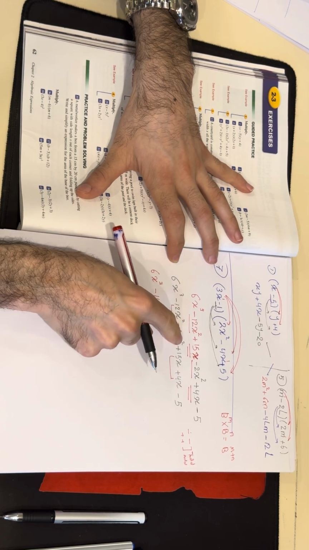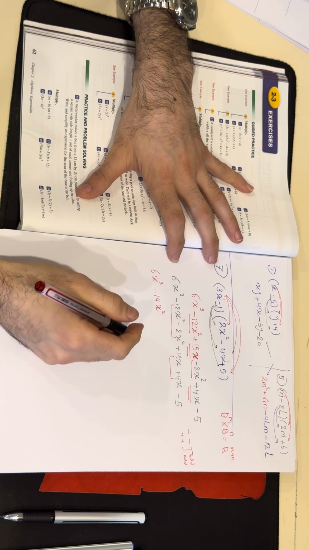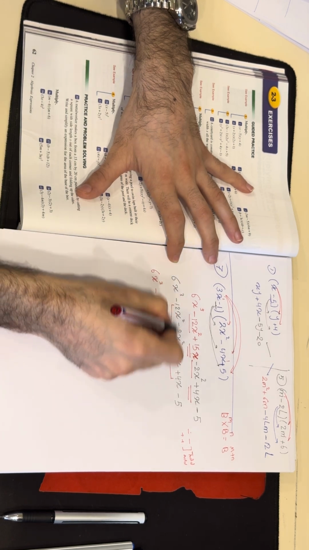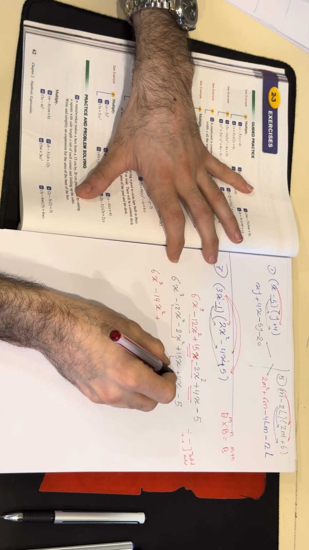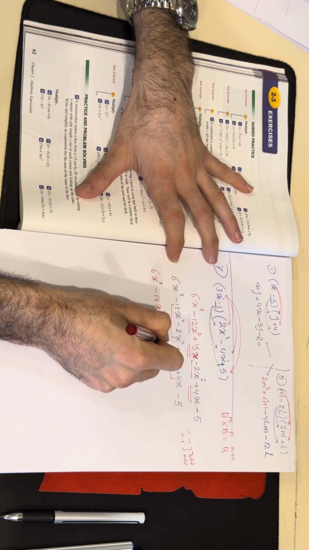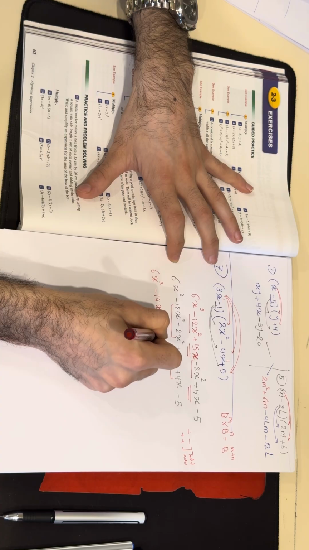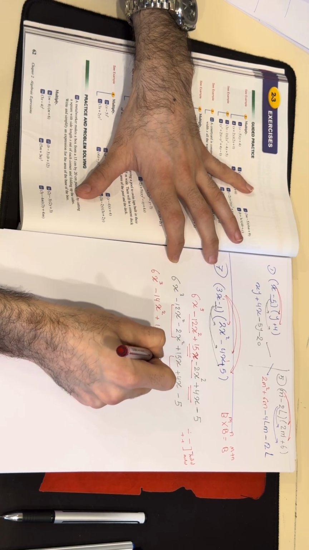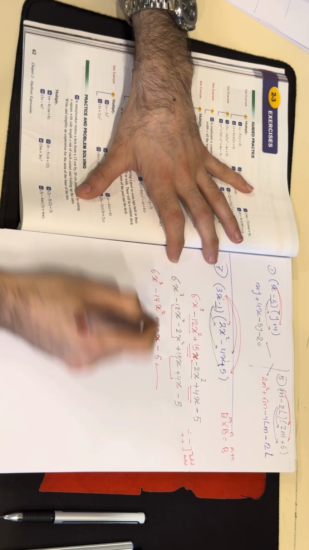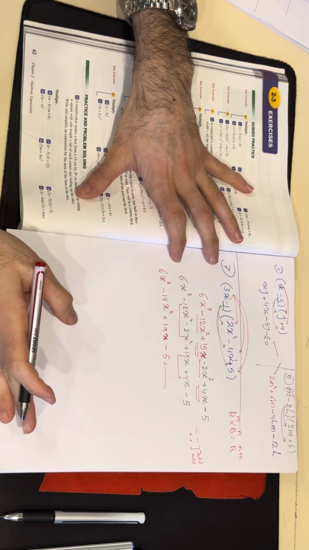We cannot add the power because we already studied this in adding and subtracting algebraic expressions. Plus 15 plus 4, it's 19x. Do not change the power of the x in adding and subtracting. Then minus 5. This one will be the answer of this question.